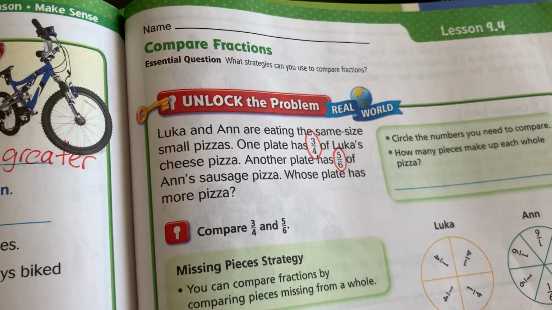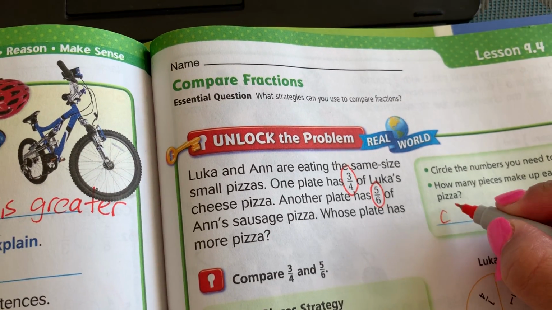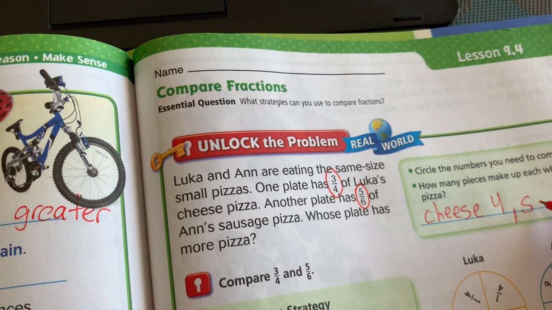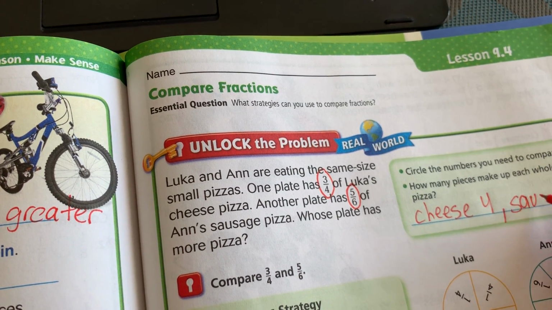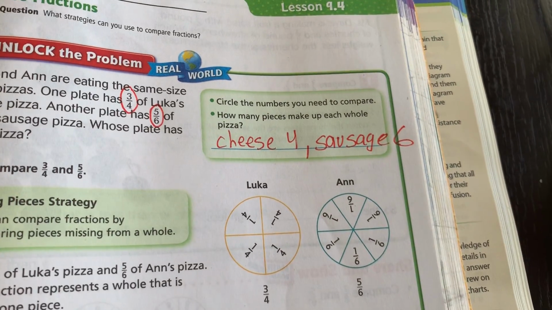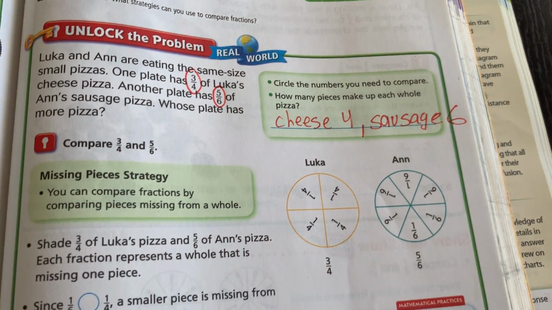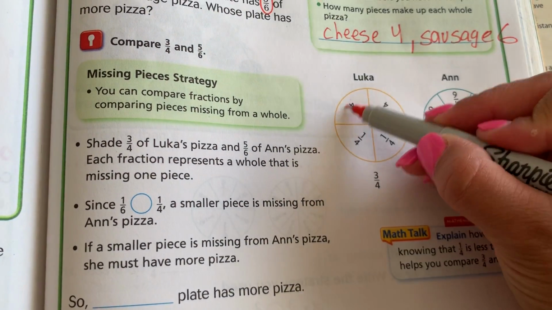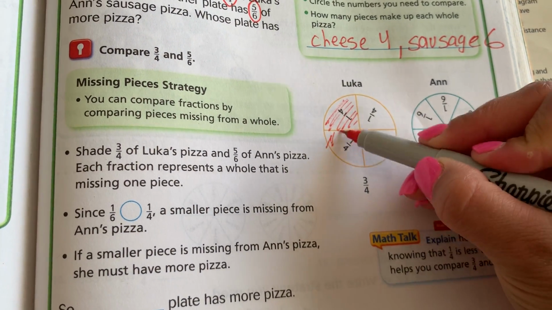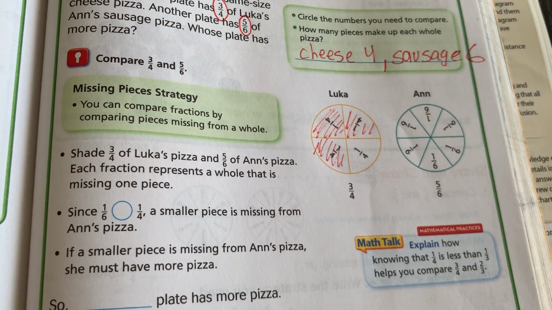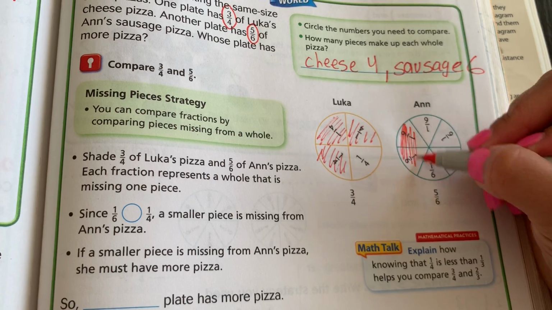How many pieces make up each whole pizza? Well, one of them has 4. The cheese has 4 pieces. And the sausage had 6. Okay, so 4 for cheese, 6 for sausage. Then it says shade 3/4 of Luca and shade 5/6 for Anne.